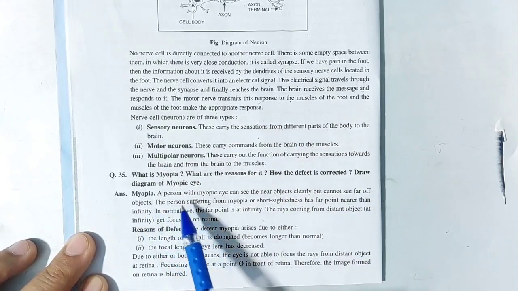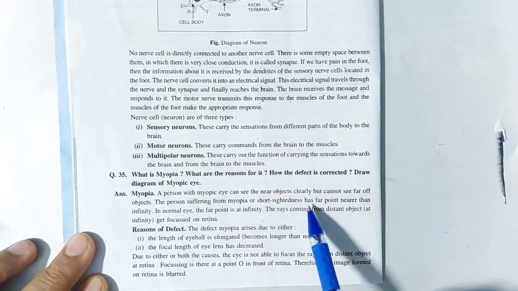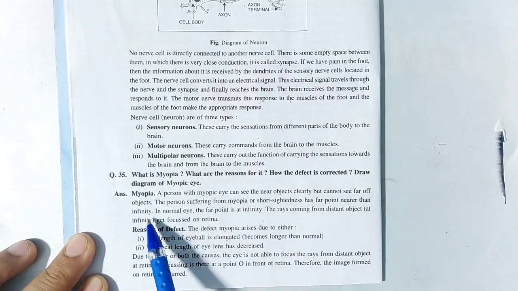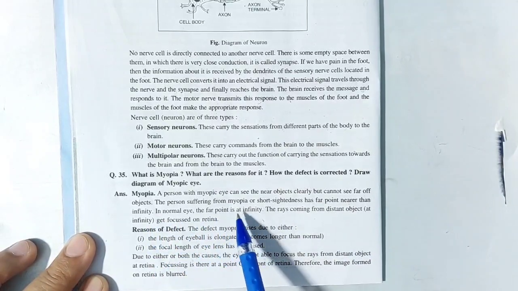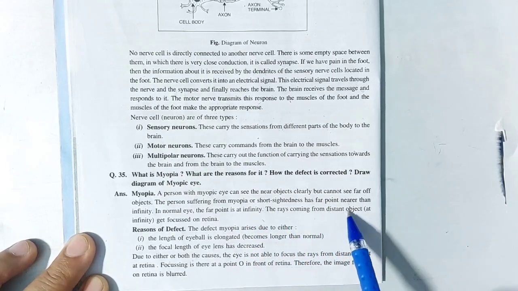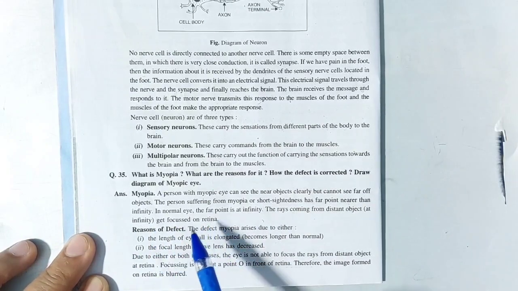The person suffering from myopia or short sightedness has a far point nearer than infinity. In a normal eye, the far point is at infinity. The rays coming from a distant object at infinity get focused on the retina.